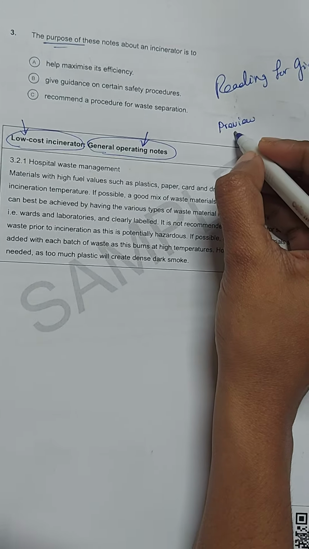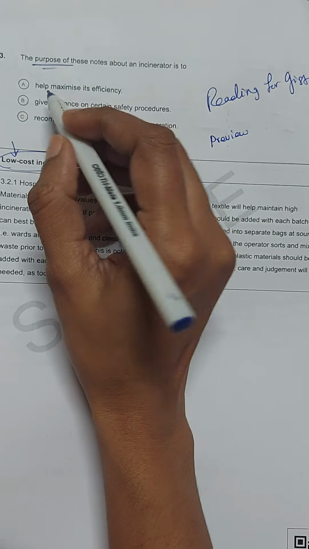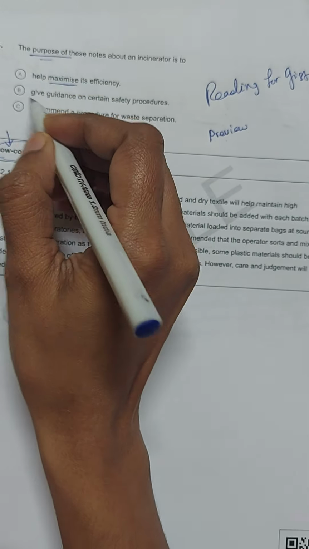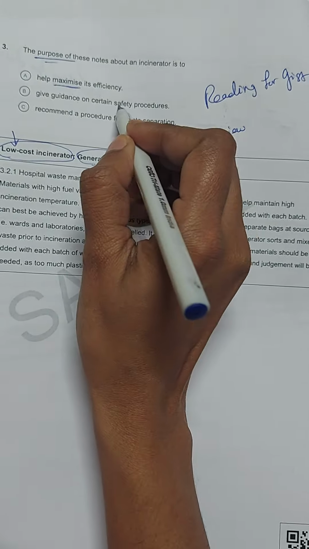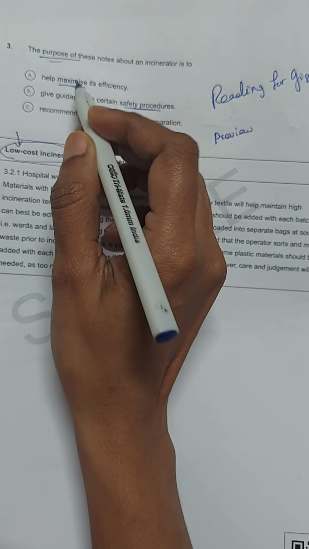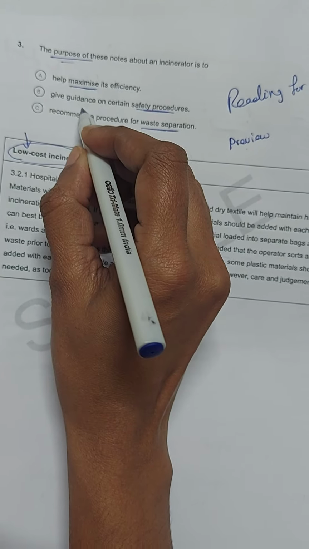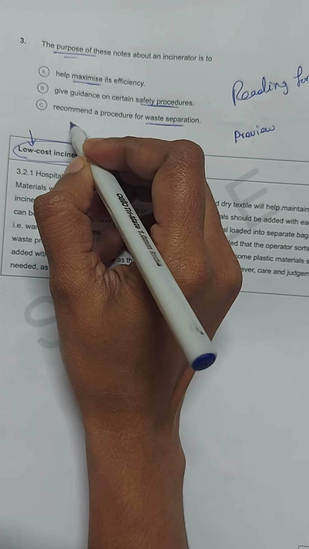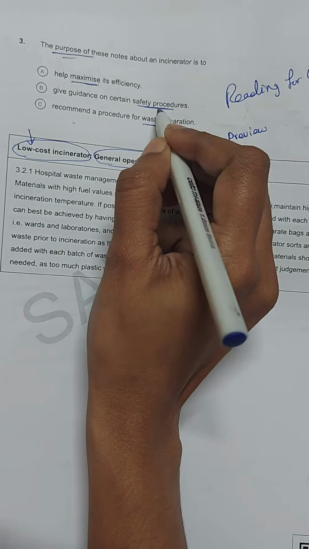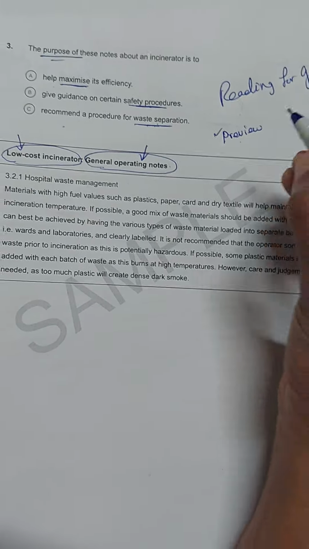Okay, so you have checked what is given as a subject. Also check the option: maximize its efficiency. Then give guidance on safety procedures, recommend a procedure for waste separation. So the first is about helping to maximize its efficiency. Second, give guidance for safety procedures, recommend a procedure for waste separation. Whatever I need to concentrate on, I just underline the keyword. Now my preview is over.